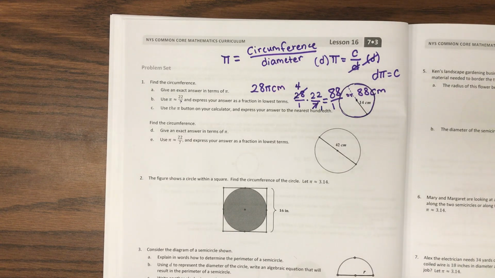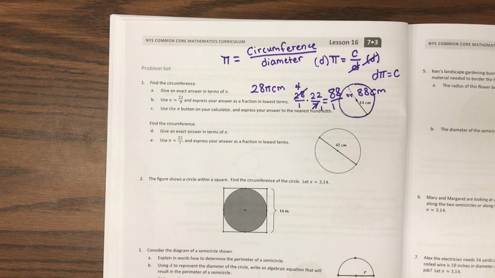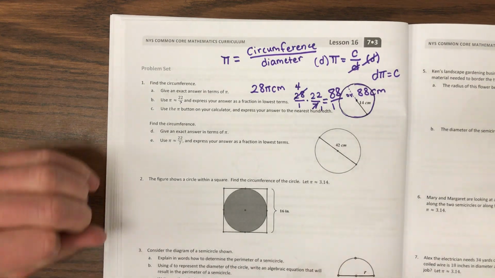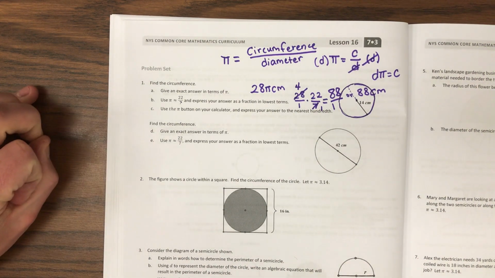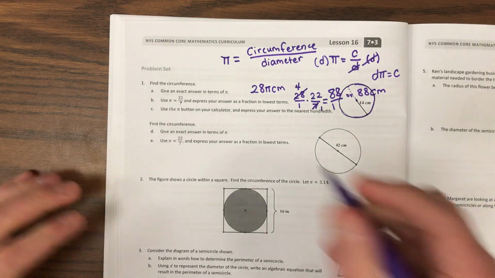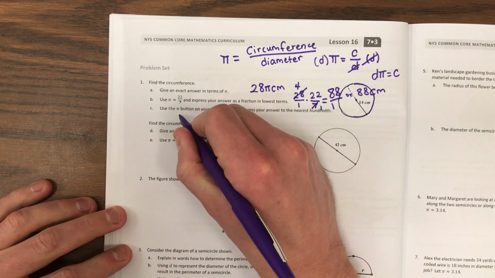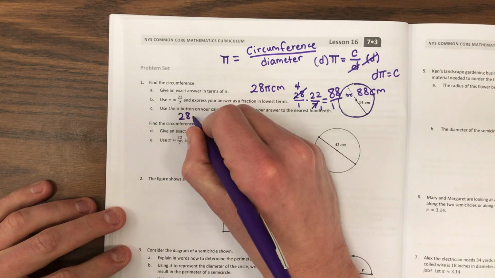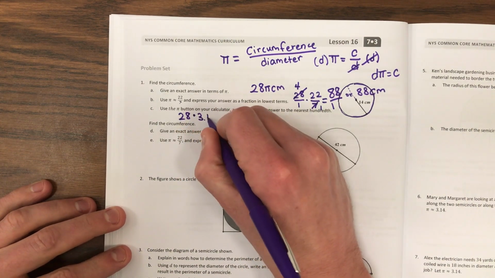All right, and then C. Use the pi button on your calculator and express your answer to the nearest hundredth. So they mean, if you don't have a pi button on your calculator, I don't know if ours do or not, I haven't really looked, you could just use 3.14. So in here they want you to do 28 times 3.14 instead.